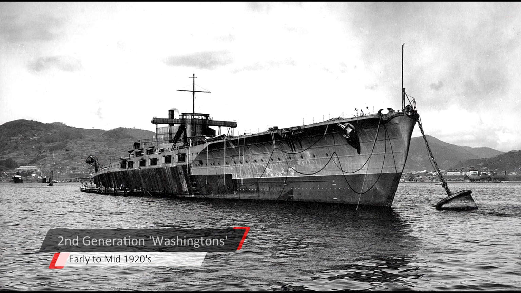Then we move into second generation Washington era battleships. These have either 16 or 18-inch guns. If they have 16-inch guns, they should have at least 10 of them, and if they have 18-inch guns, they should have at least 8 of them, and of course their displacement is going to be over 35,000 tons. This is the only category where none of them were actually ever completed.